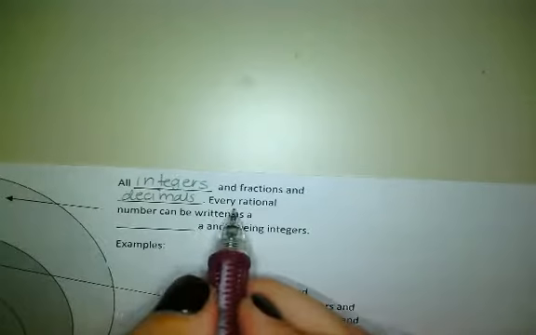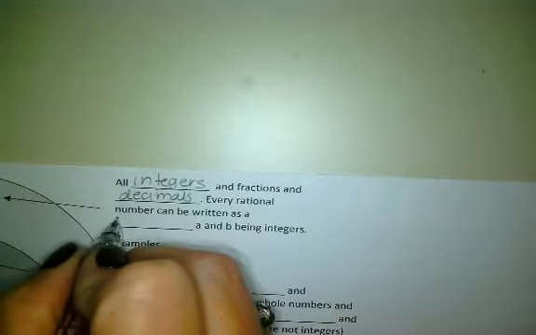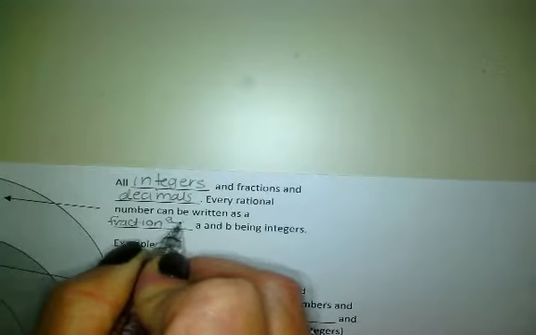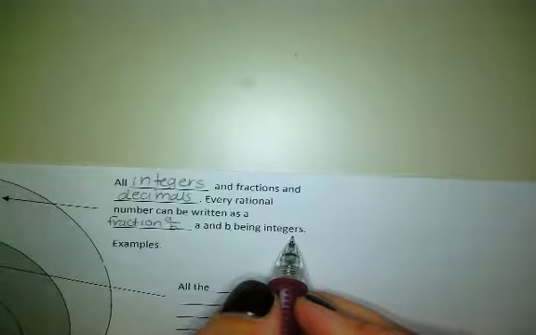So all integers, fractions, and decimals. Every rational number can be written as a fraction. So A over B, that's a fraction. Okay, and A and B being integers.